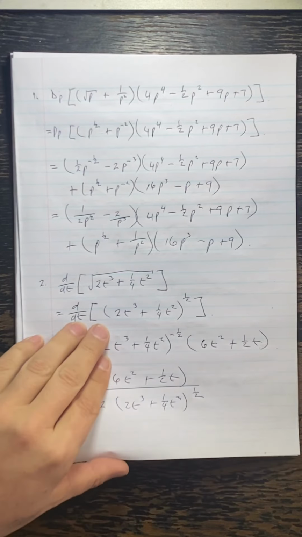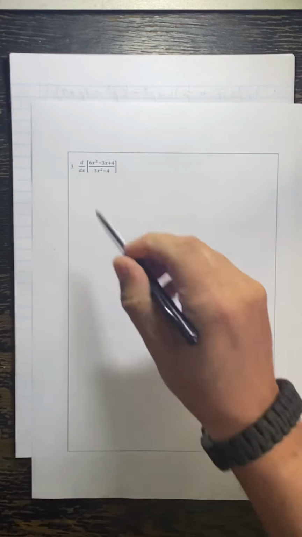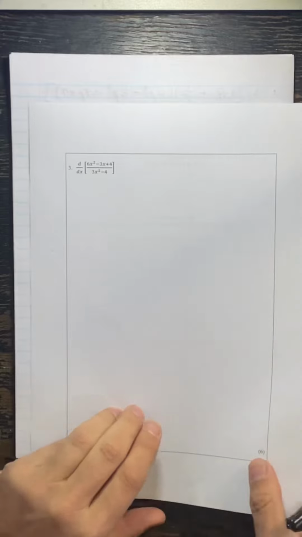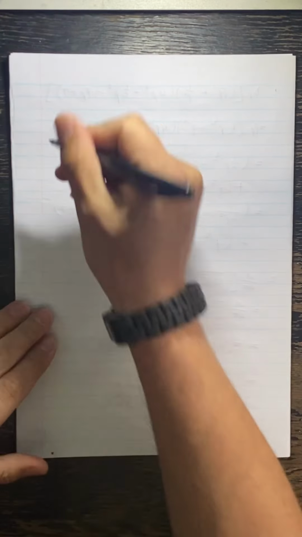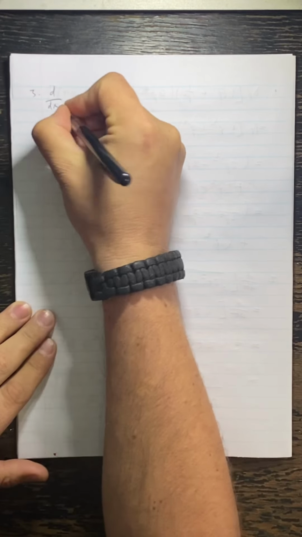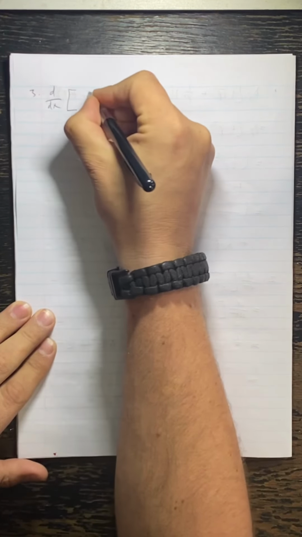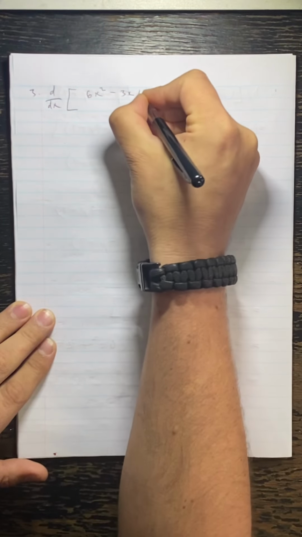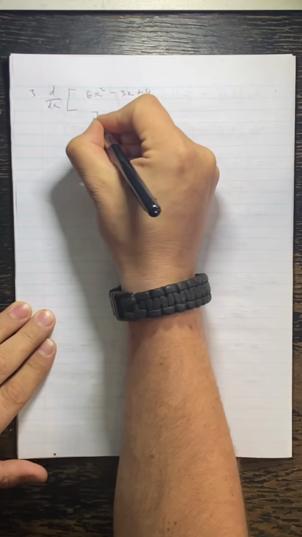Okay, we're going on to question 3 now. Question 3 is asking us d by dx of this fraction expression, over 3x squared minus 4.